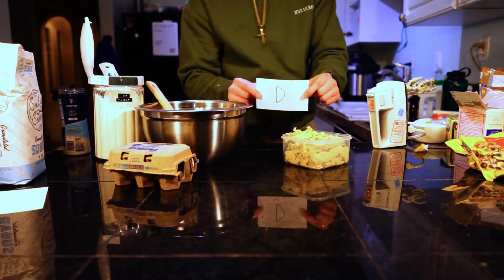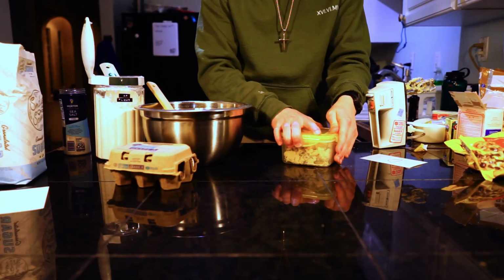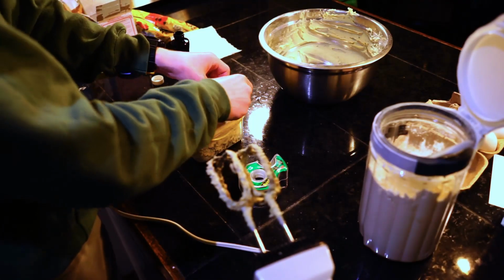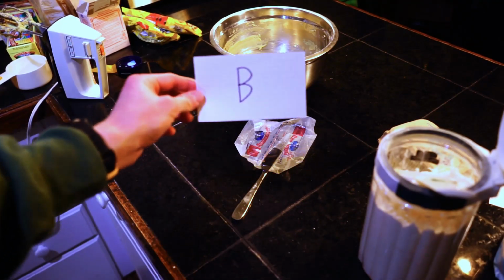I'm going to be labeling each recipe so that we don't get mixed up later on. Next is cookie B, which is butter.